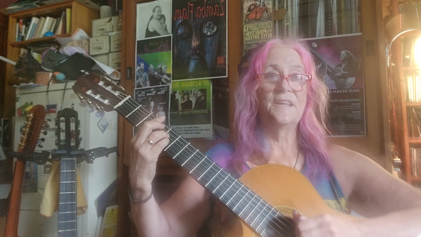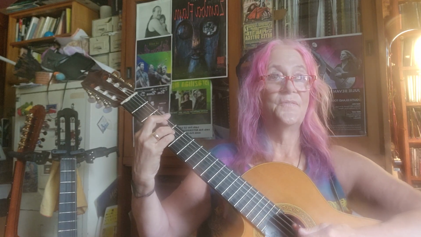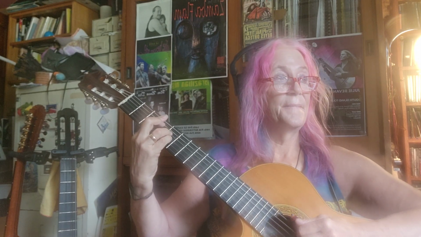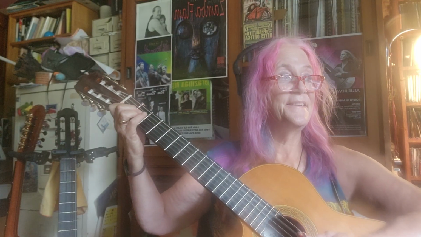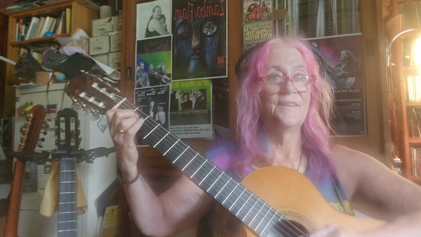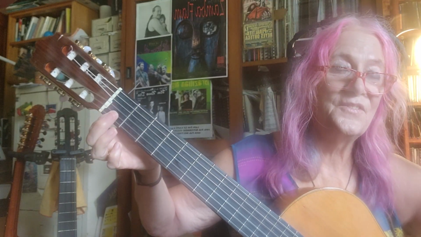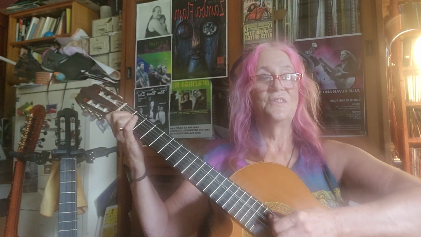It's only one count of 4, 1 bar for each chord. So we've got the C sus2. Second string, 1st fret, 4th string, 2nd fret, 3rd string, 2nd fret, and the root, the bottom of the chord where it gets its name, is the 5th string.